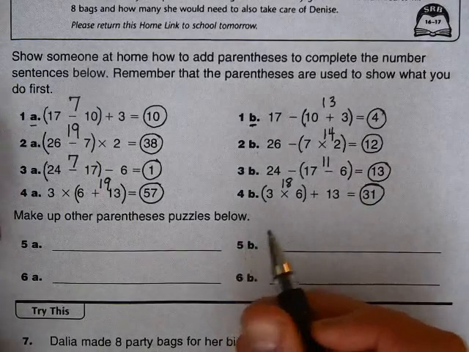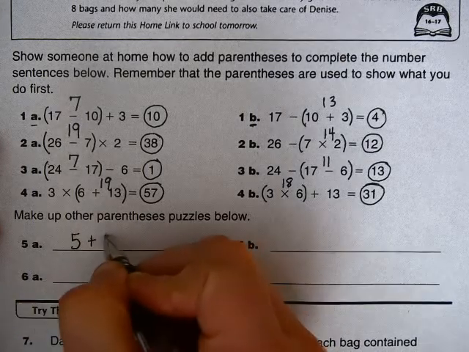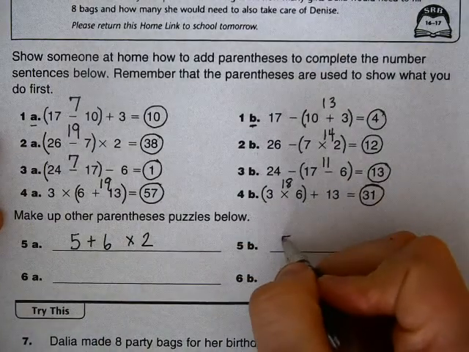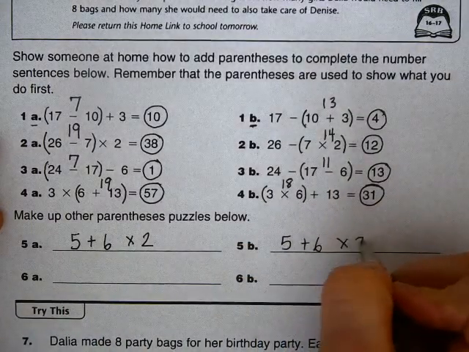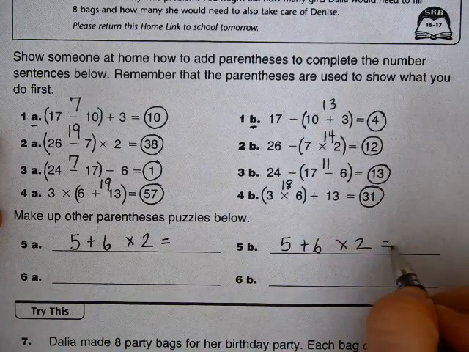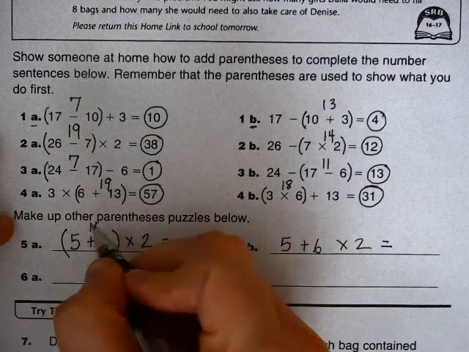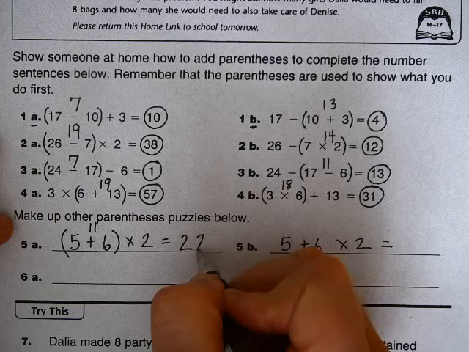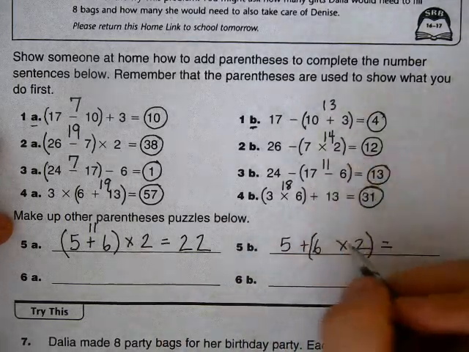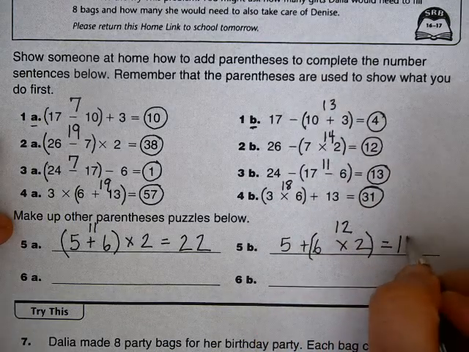Make up other parentheses puzzles below. So you could do something like this one. 5 plus 6 times 2, if you want. And over here, 5 plus 6 times 2. Okay, so you're going to use the same numbers, and then equals and equals. Alright, and then for this one, we'll just put it here. 5 plus 6 is 11, times 2 is 22. And then here, 5 plus 6 times 2, so 6 times 2 is going to be 12. 5 plus 12 is going to be 17.